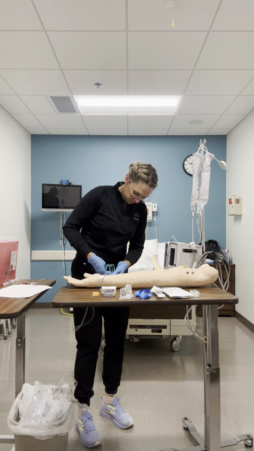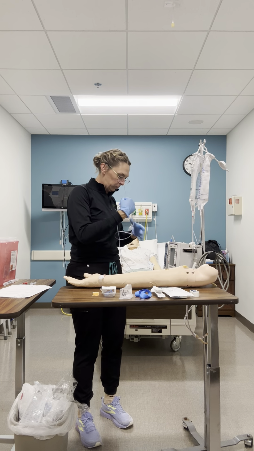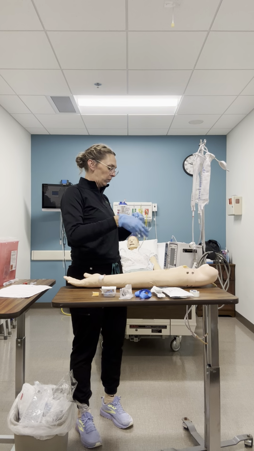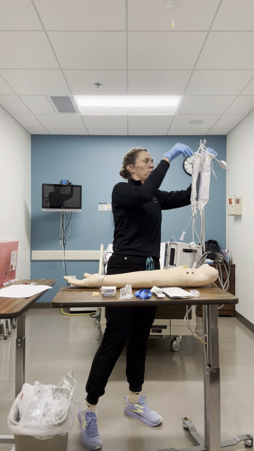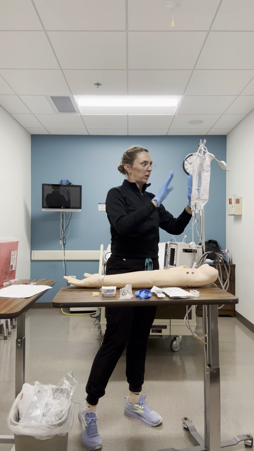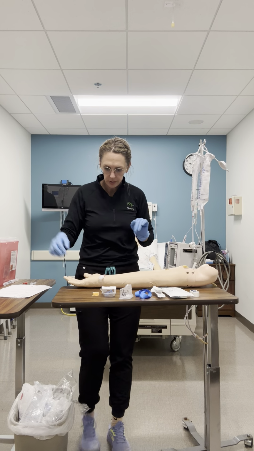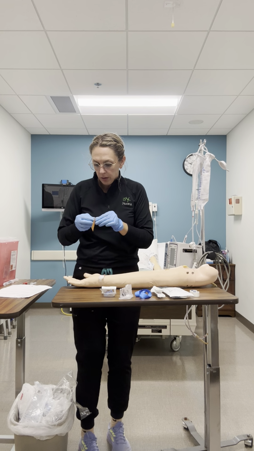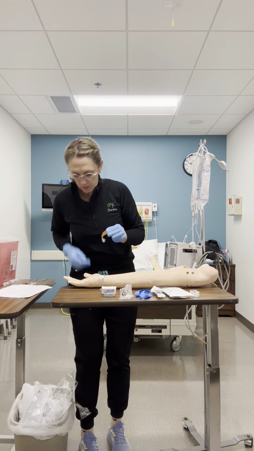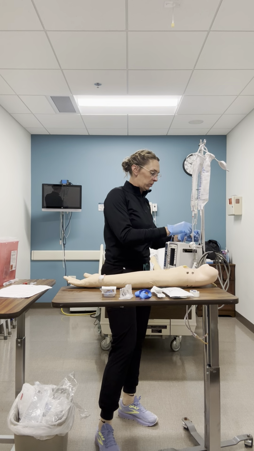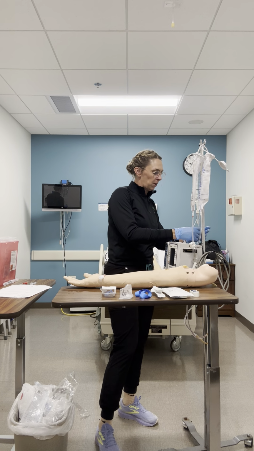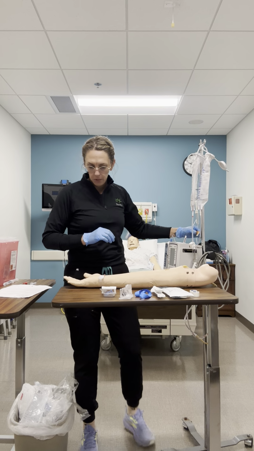Okay. My tubing is ready. Okay, so that is good and ready to go. I'm gonna now put my label on. This is per facility policy. And it's ready to go. Label is ready.